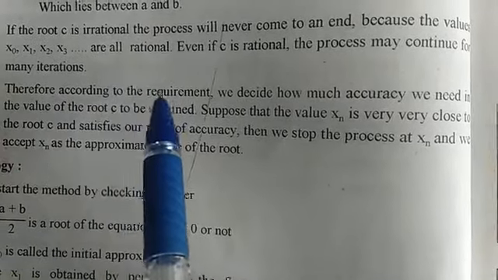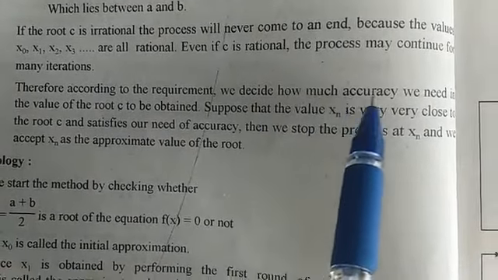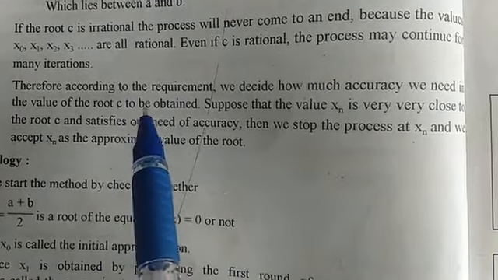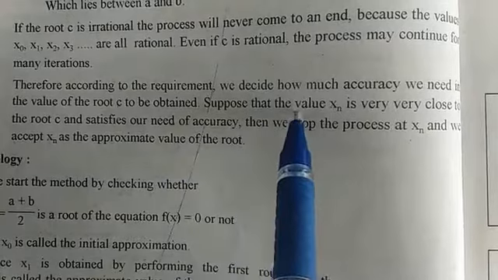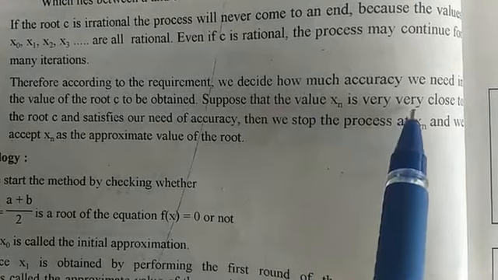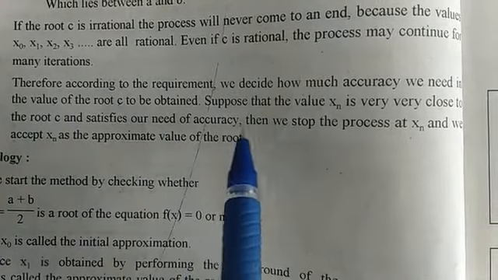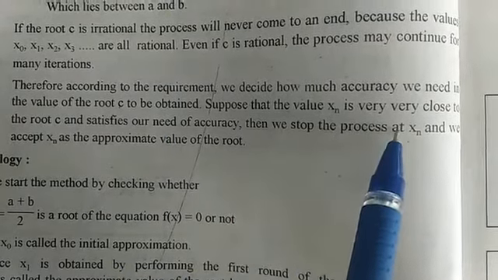Therefore, according to the requirement, we decide how much accuracy we need in the value of the root c. Suppose that the value xn is very close to the root c and satisfies our need of accuracy, then we stop the process at xn.